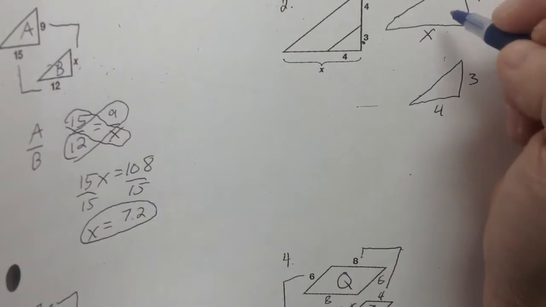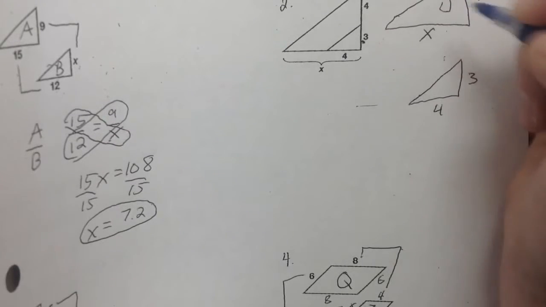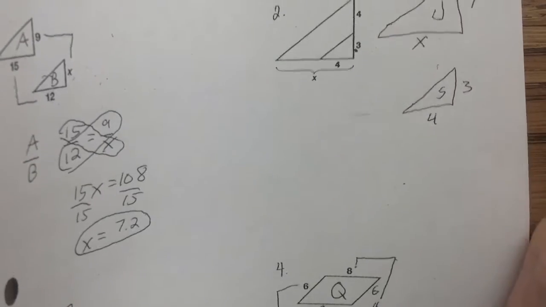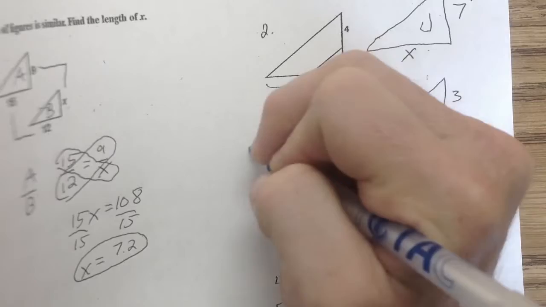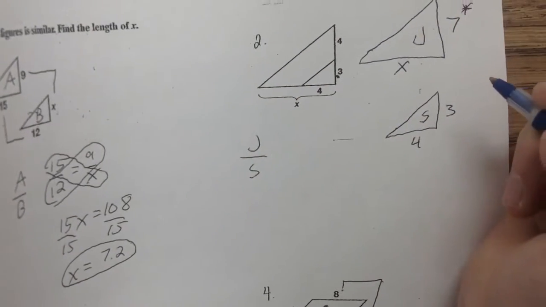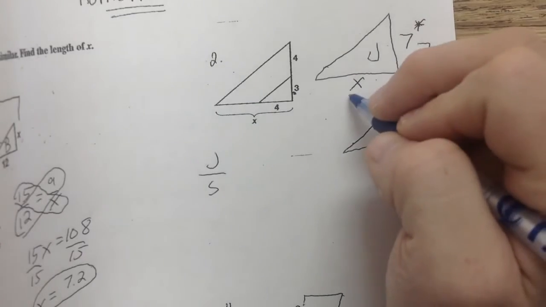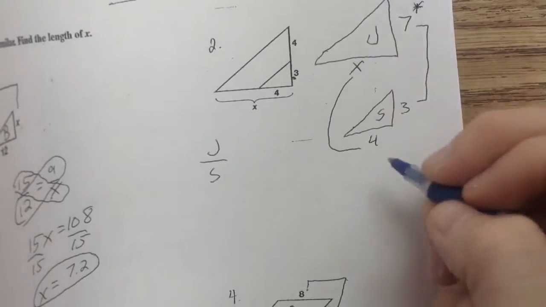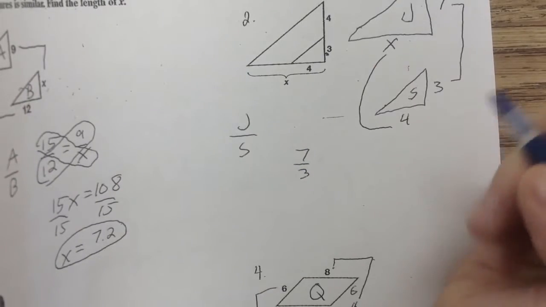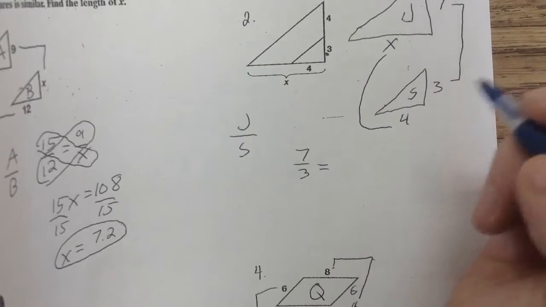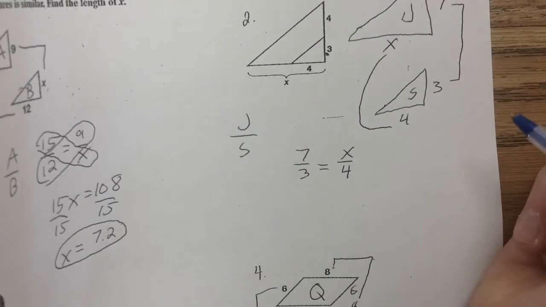Okay, once we have that though, it's the same as all the other ones. So let's see, I'll just use J and S here. All right, so triangle J, triangle S. I'm going to put the J on top. I'm going to put the S on the bottom. And then let's see what we've got here. The 7 matches up with the 3. The X matches up with the 4. So that's going to be 7 over 3 equals X over 4.